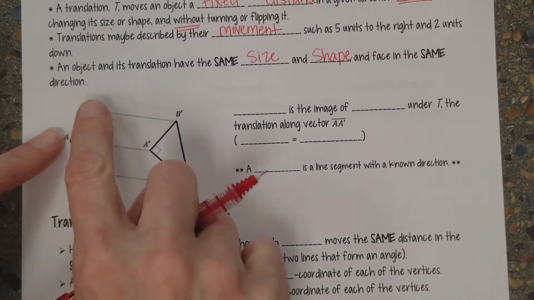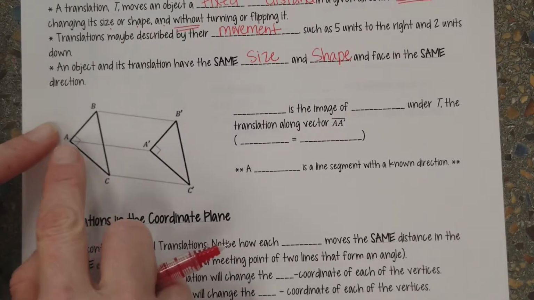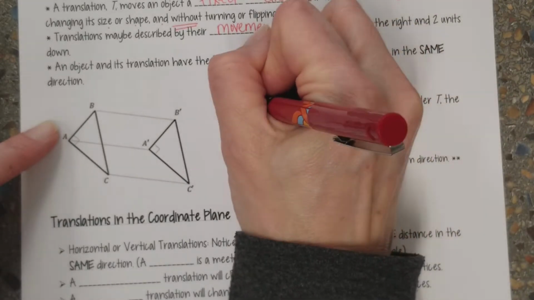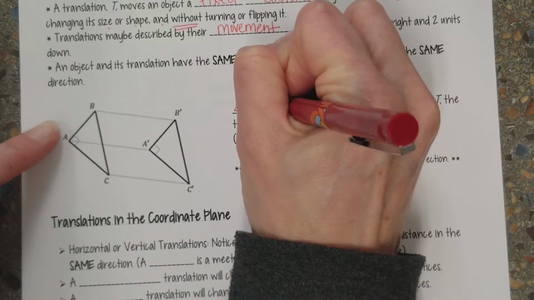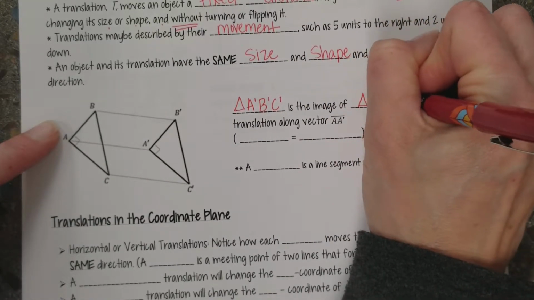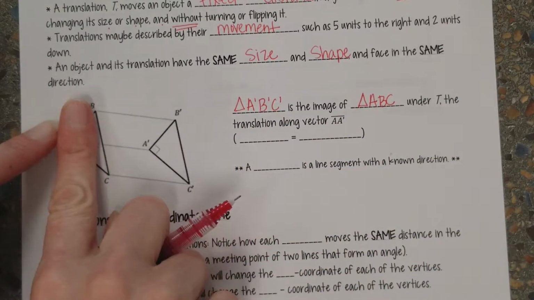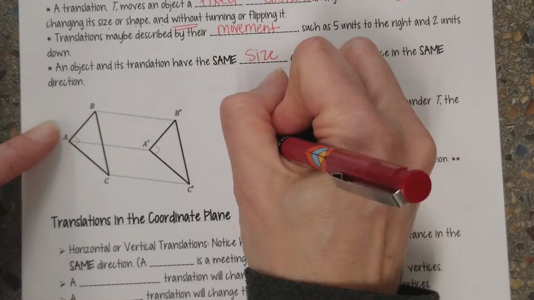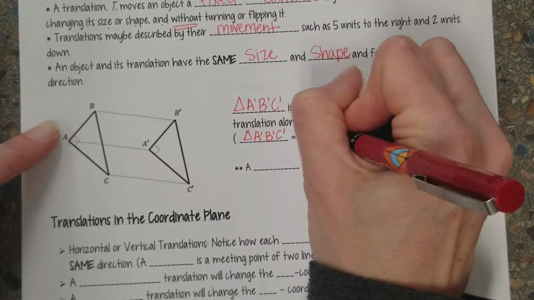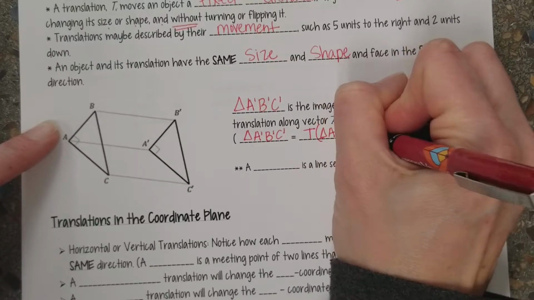So here's an example. Here's triangle ABC. It's been slid or translated in this direction. We talk about how it's been moved along a vector, this vector AA'. So just like all the other ones, we can write this as triangle A'B'C' is the image of triangle ABC under the translation along vector AA'. So we just slid it along that line. And an even simpler way to write it is triangle A'B'C' is equal to the translation of triangle ABC.